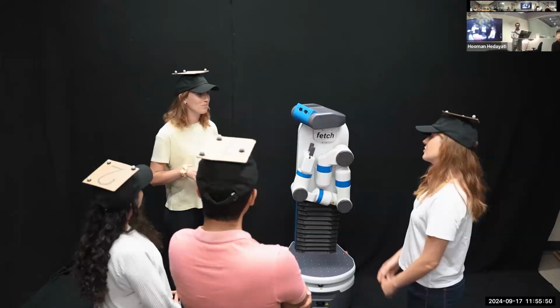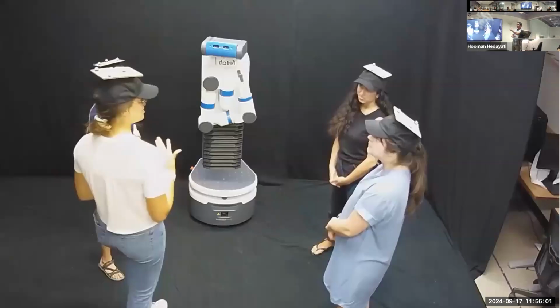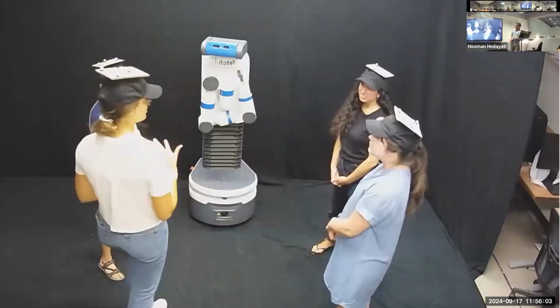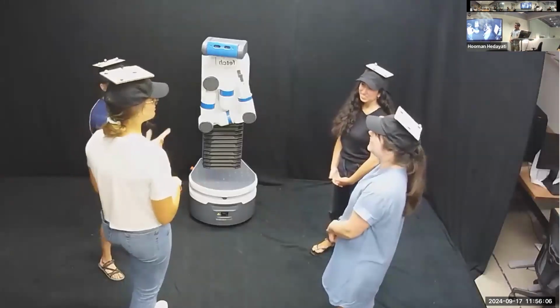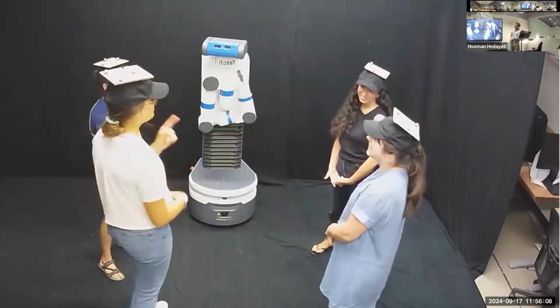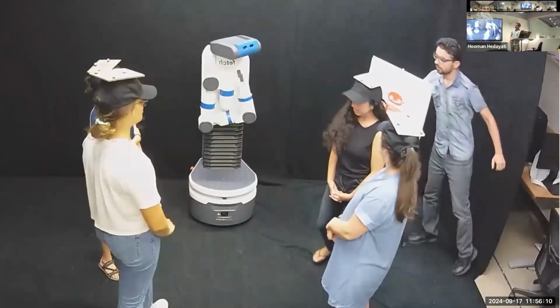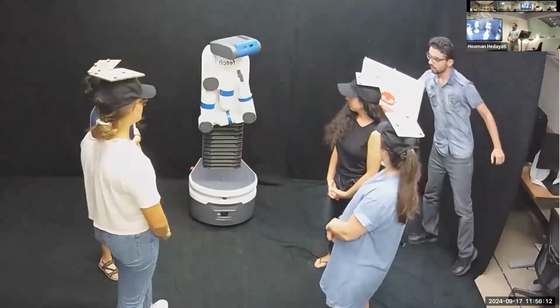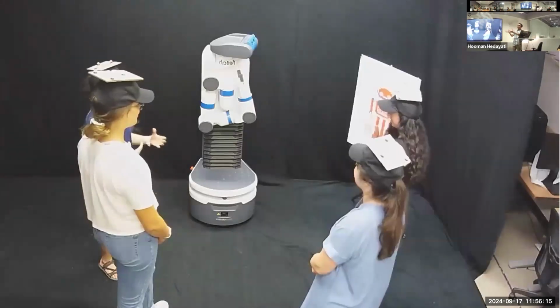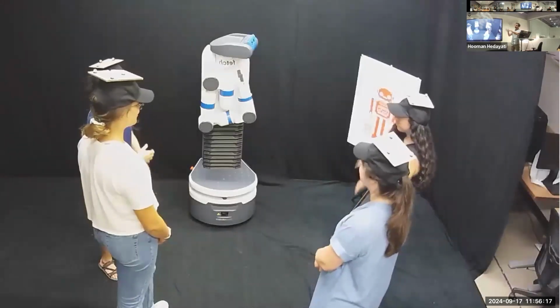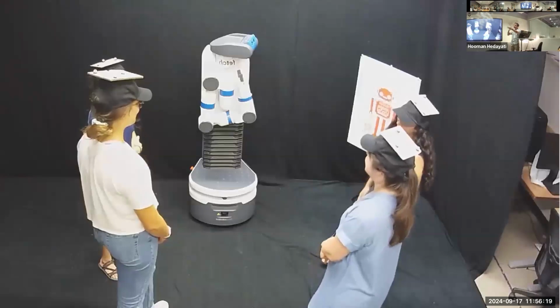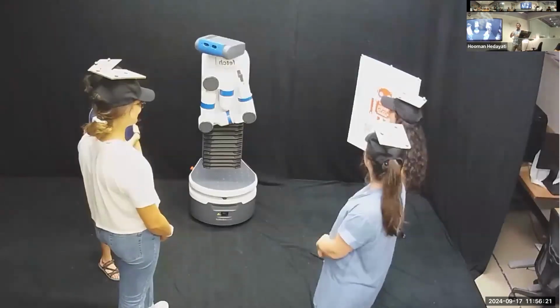So in the second one I'm showing, without telling the participants, I bring a poster into the scene, and because it was surprising, it grabbed their attention, so the robot knows what happened. And then over time, the participants lost their attention and went back into the conversation, so the robot follows.